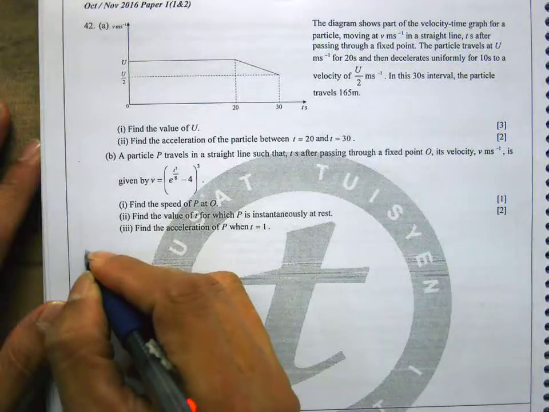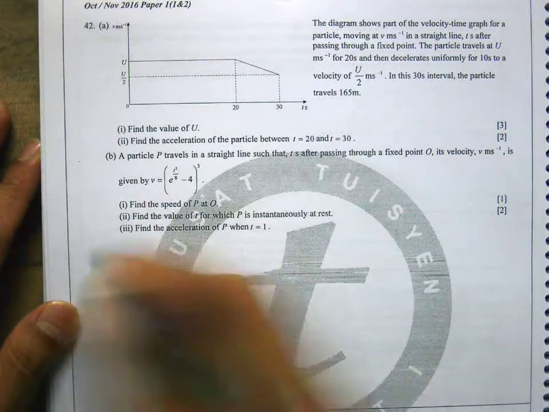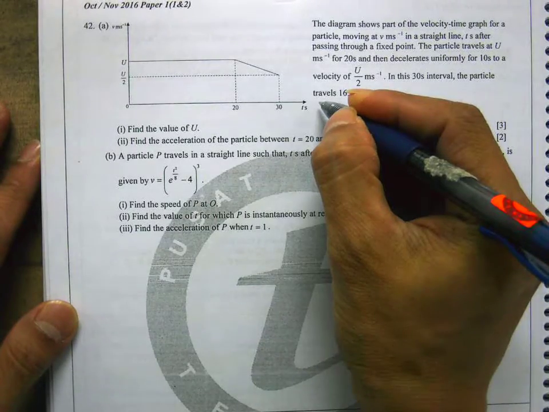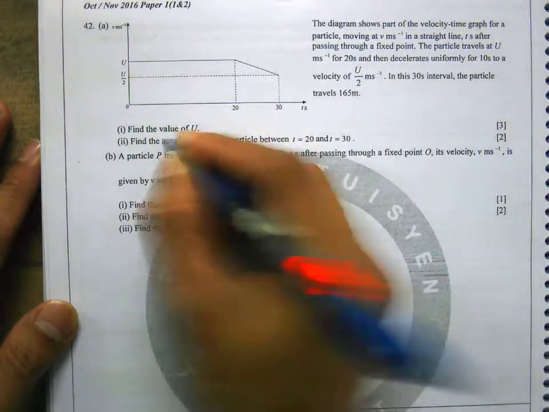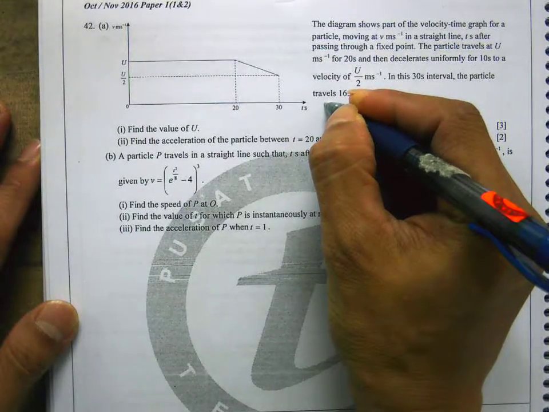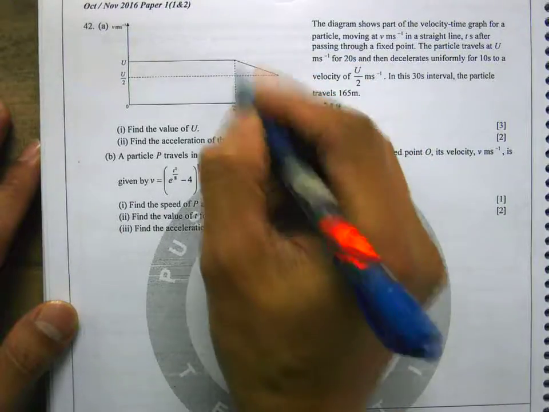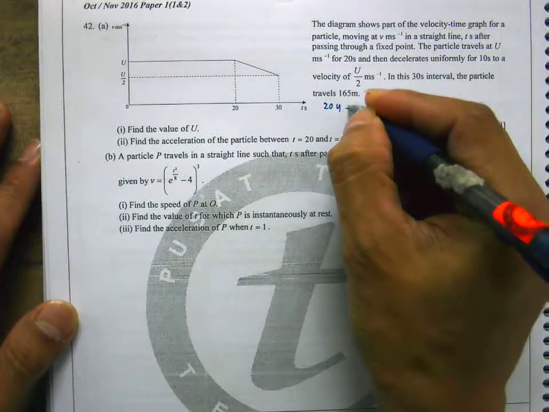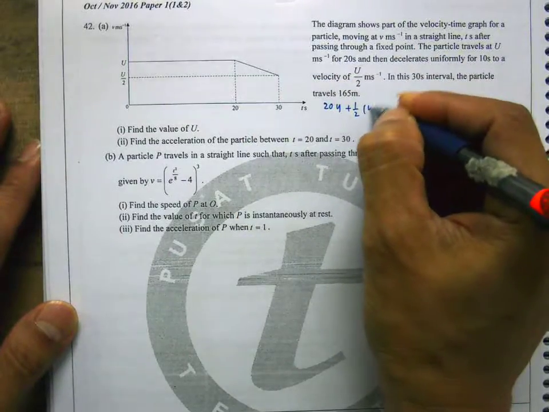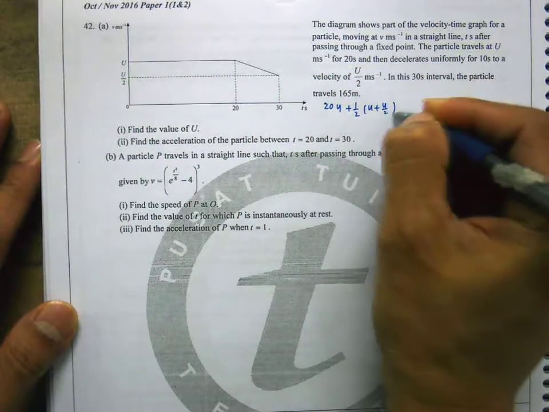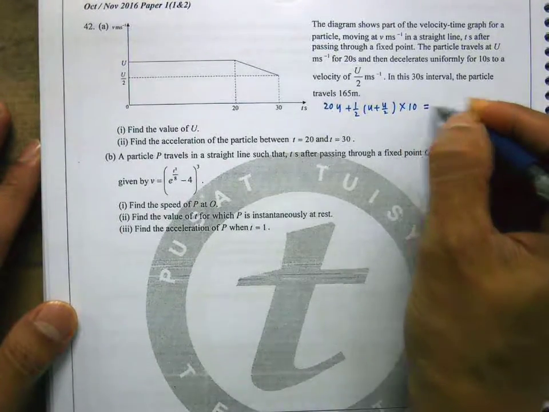So for the first part we can use the area under the graph. This is a rectangle. So for part 1, your rectangle is 20 times u. This is a trapezium with parallel sides of length u and u over 2. So it's half times u plus u over 2, and your height is just 10. And this area must be 165.